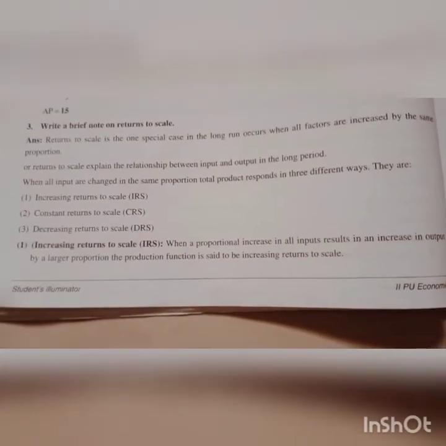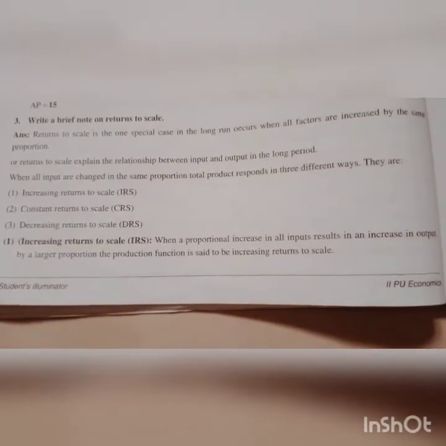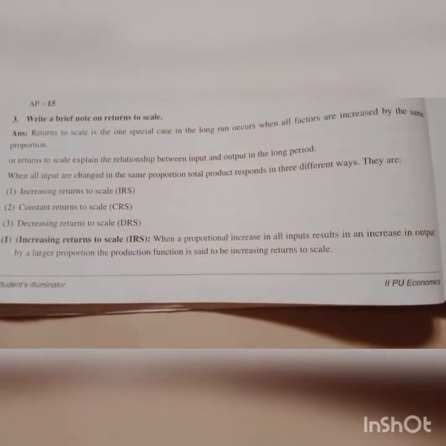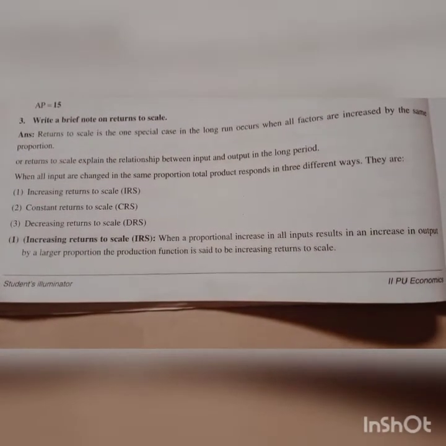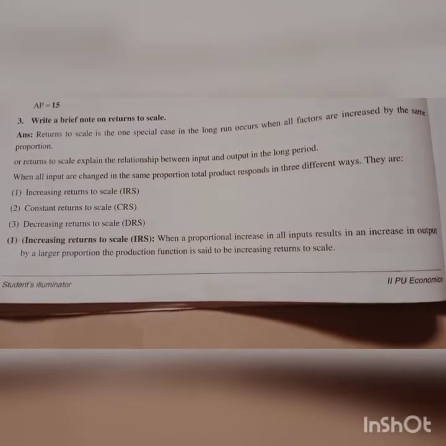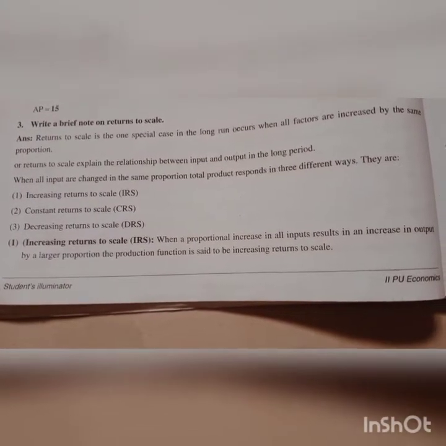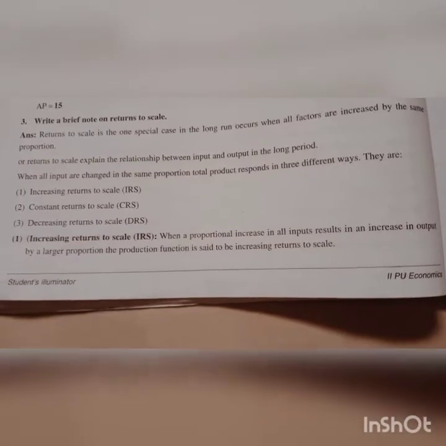So what is increasing returns to scale? When a proportional increase in all inputs results in an increase in output by a larger proportion, the production function is said to be increasing returns to scale.